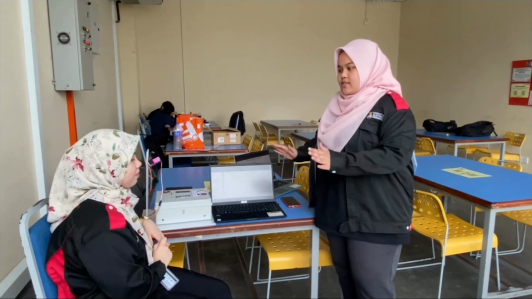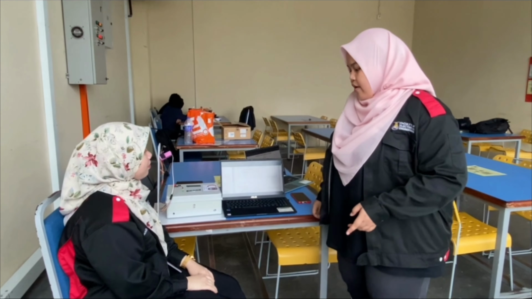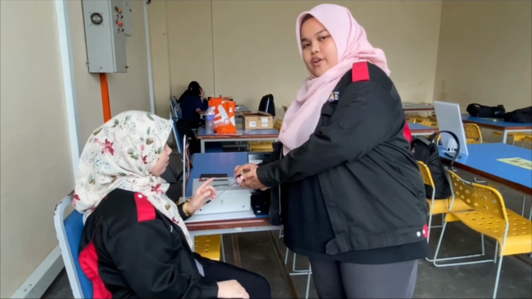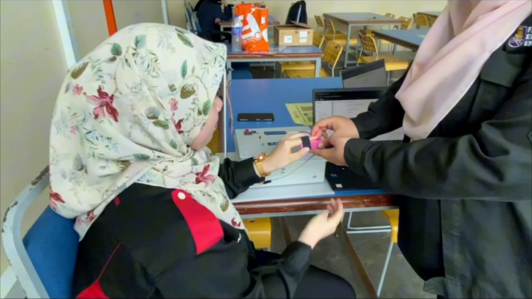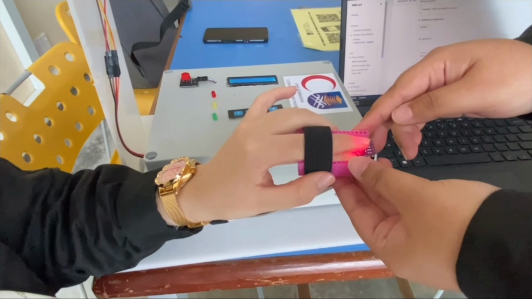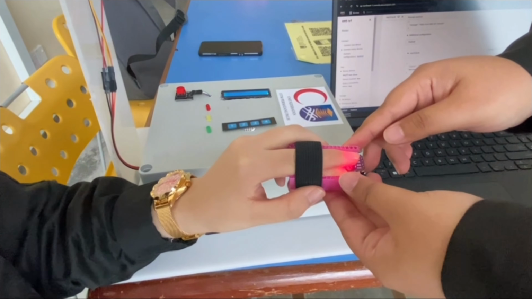So now we want to demonstrate our prototype and our system. We have a simulated environment, and this is a patient. First, we have to equip the patient with our heart rate and SpO2 sensor. This sensor will be equipped at the fingertip to detect the heart rate, which is the beats per minute, and also the oxygen saturation in the blood.